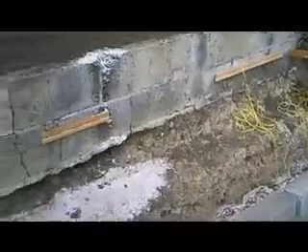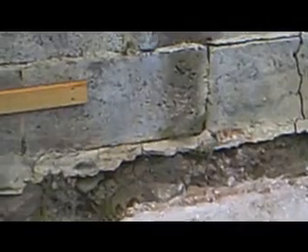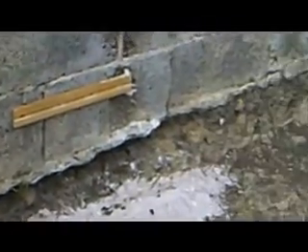So the other thing I'm going to do as well is, as you can see, whoever's lived here before has built a bit of a block wall. Now if you look, you can see that was the foundation for the wall, literally about an inch layer of cement.